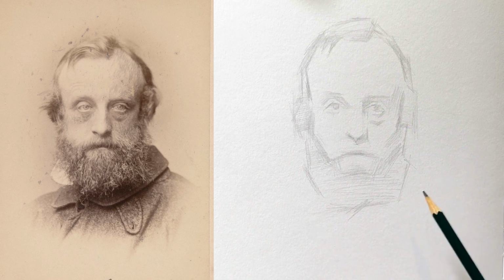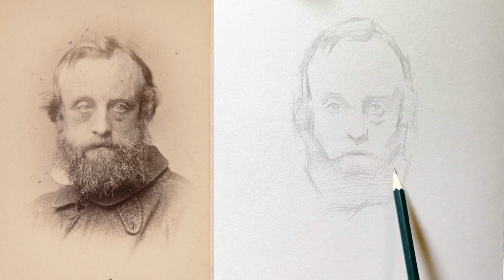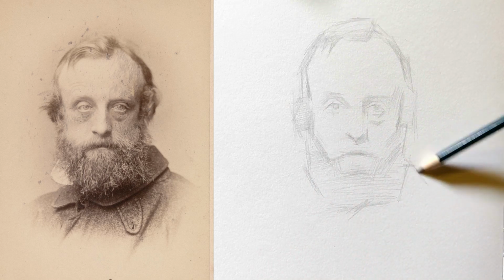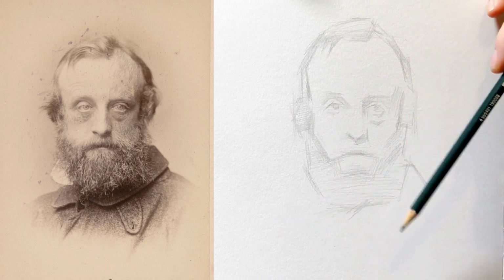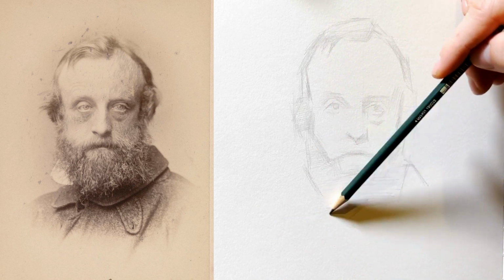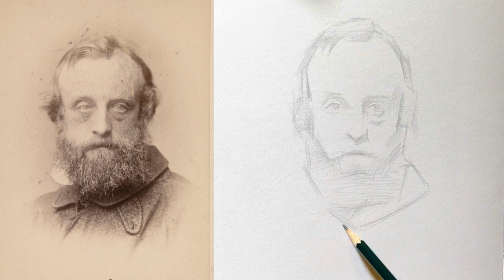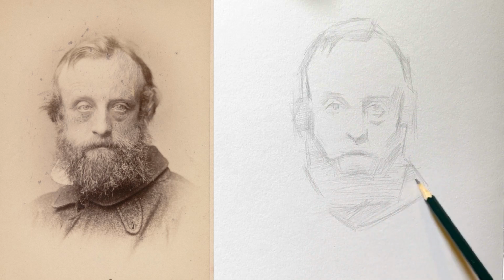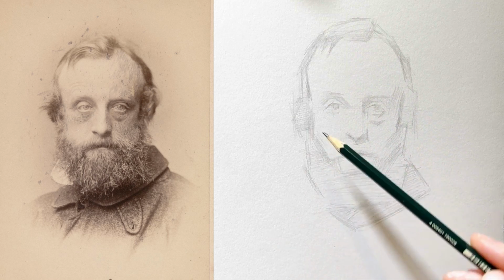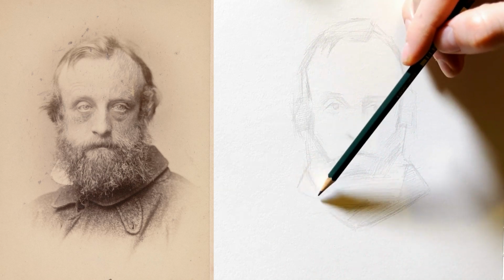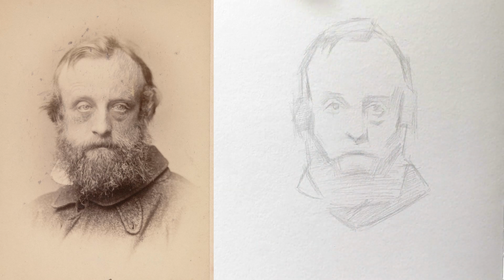Gonna have a look at the collar now as well. Getting some of that in, the kind of clothing that he's wearing. Quite nicely arranged, the clothing compositionally. So that's the dark side of his coat collar. And then I want his white collar popping up as well.